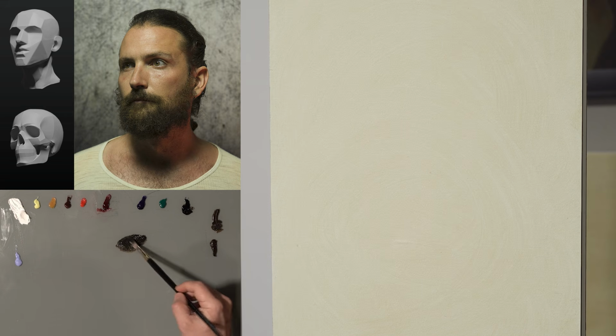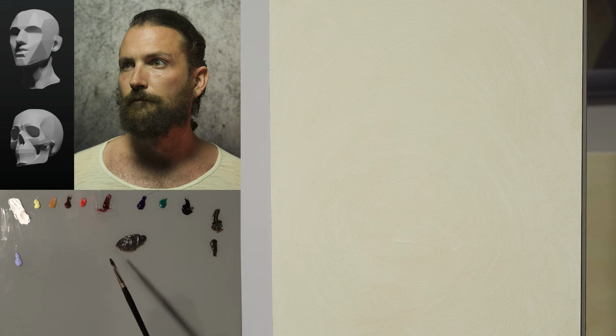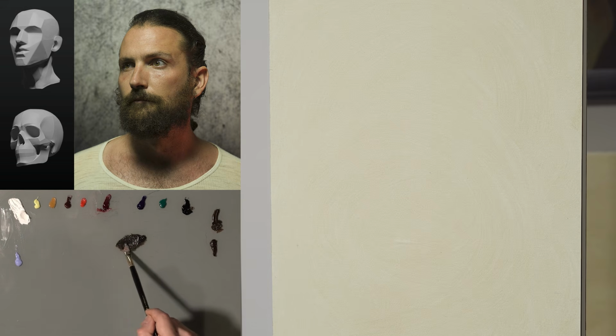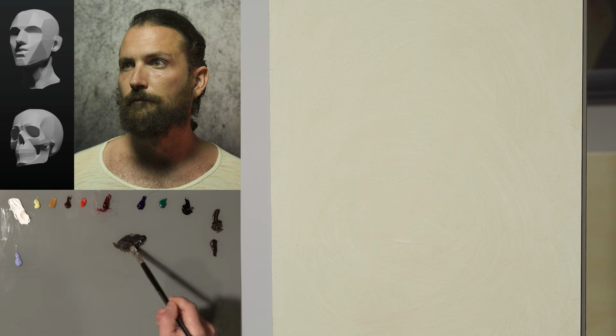So we will be blocking things mostly using... we will work in the face and in the head. So when your subject is lit with such light, like today, when there are not so many shadows, you have to be more precise with the drawing.